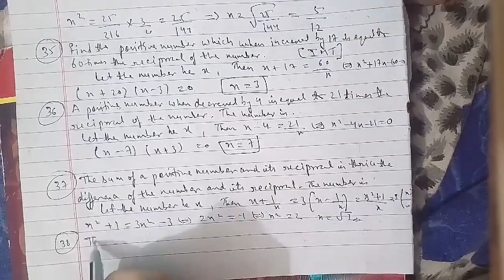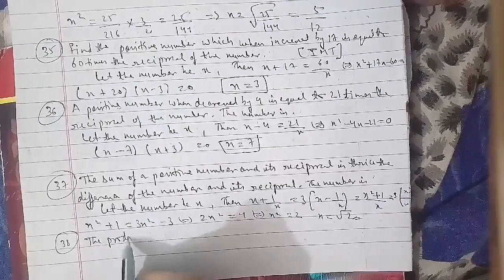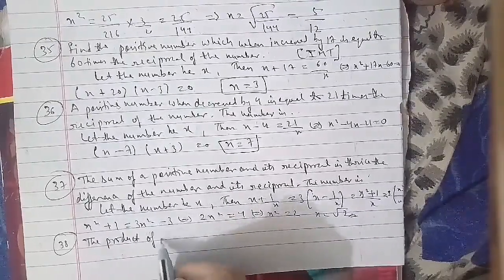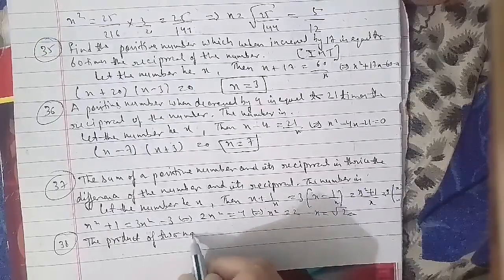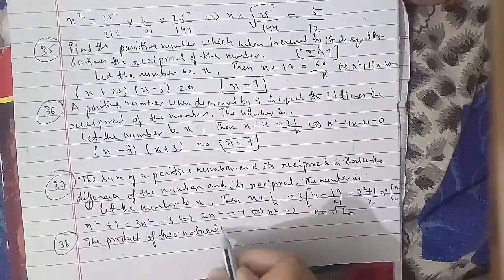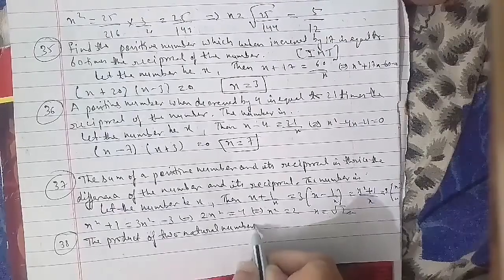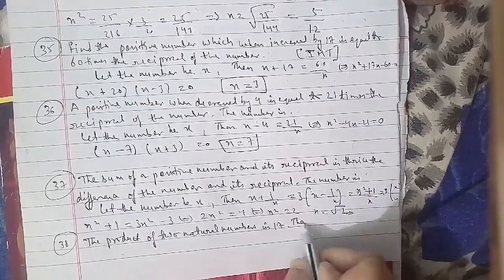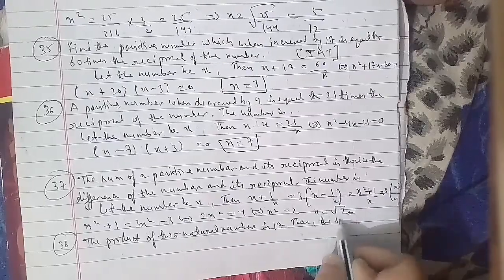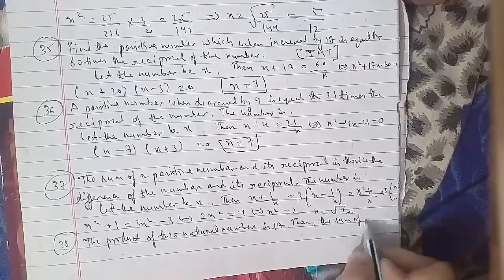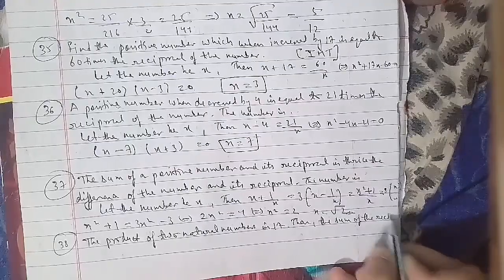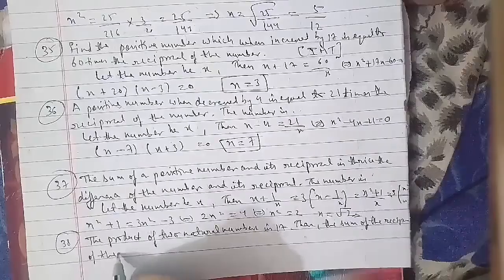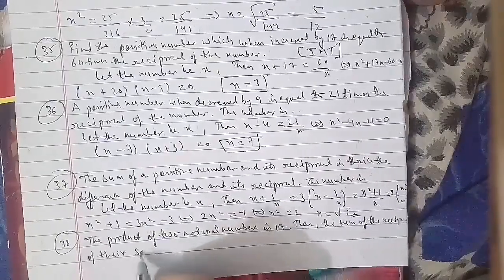So 1 upon A square plus 1 upon B square equals A square plus B square upon A square B square, which is further equals to 1 square plus 17 square upon 1 into 17 square, and that equals 290 upon 289. That will be the right answer for this particular question as well.